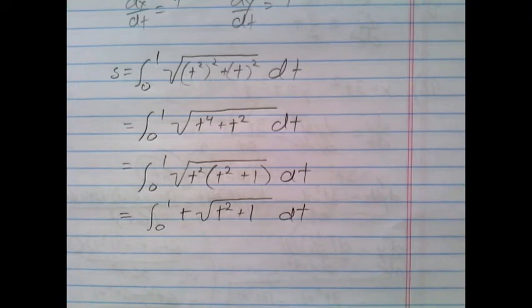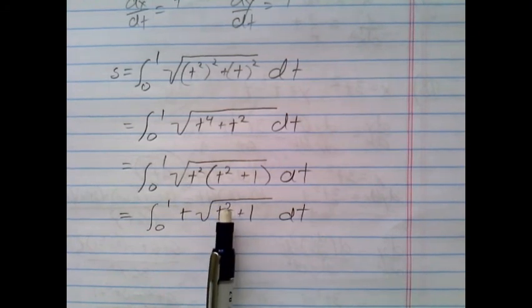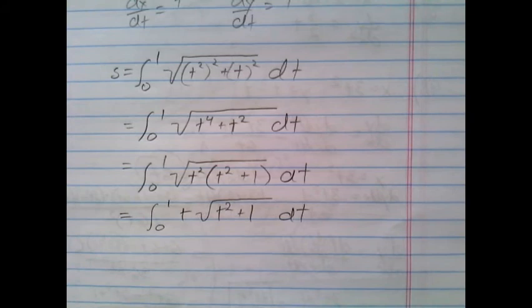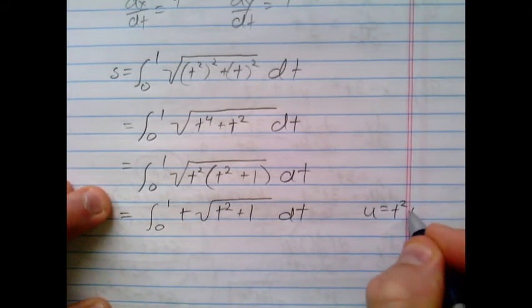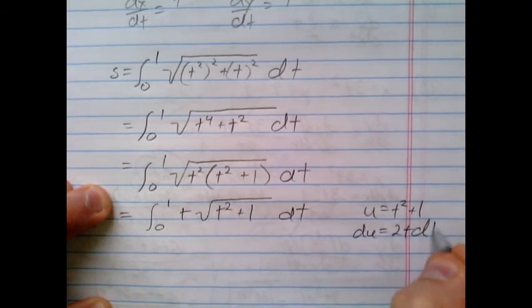Alright, well, I know we haven't done a lot of integrals for a while, but this is actually a pretty straightforward integral now that I get to this point, because this is clearly something that I can apply u-substitution to. I can let u be t squared plus 1 and du be 2t dt.